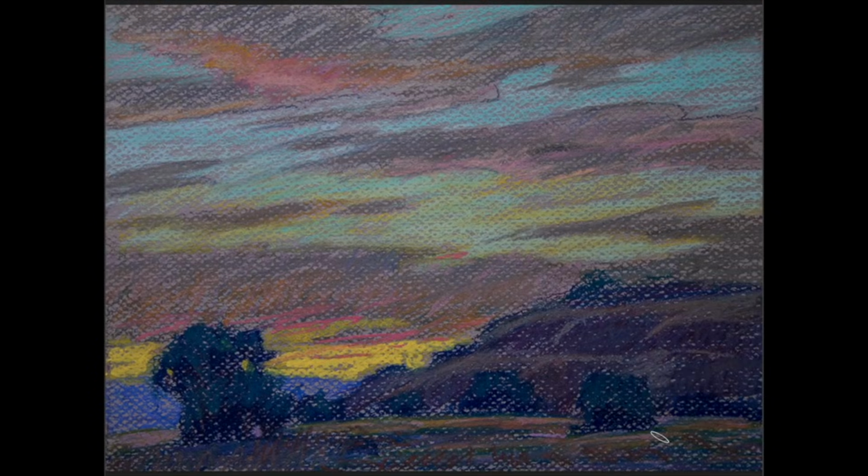Here's a little pastel study for a painting in Utah. But here the sky is the blue sky gradually turning lighter and more yellow till it hits the horizon. And then the violet clouds are on top of that. So the clouds are all going to be darker.